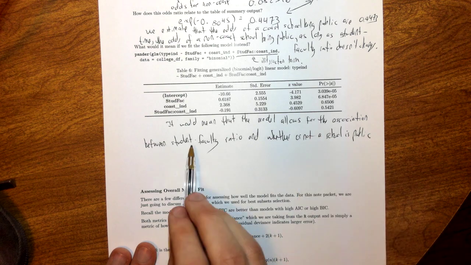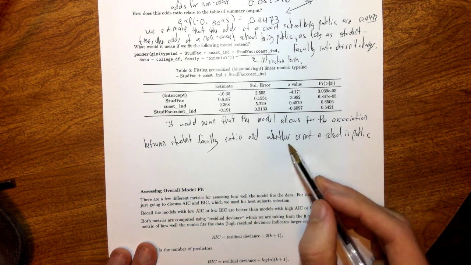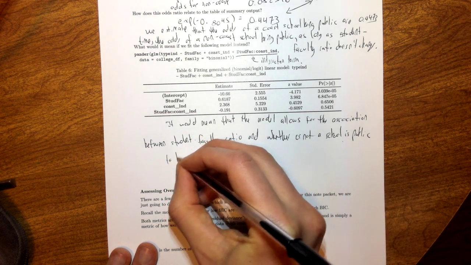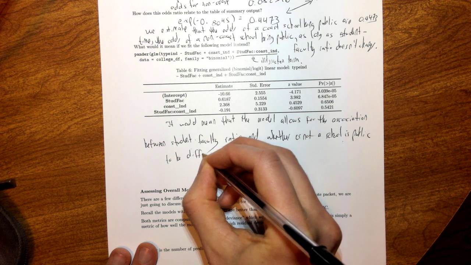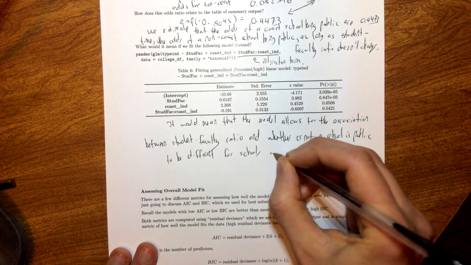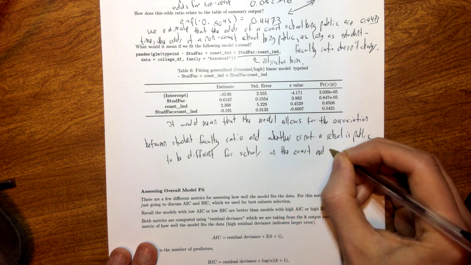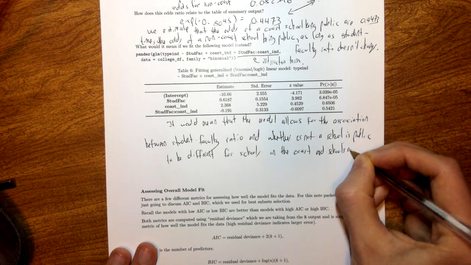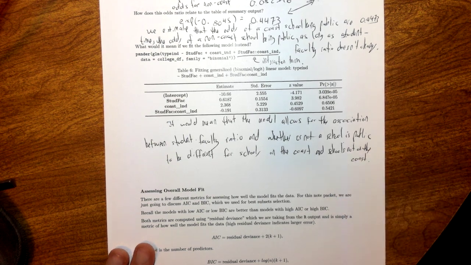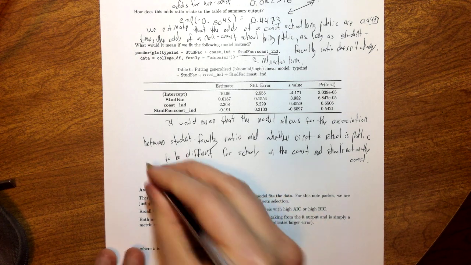So this association between our quantitative predictor student-faculty ratio and our response, whether or not the school is public, our model is going to allow for that to be different for schools on the coast and schools not on the coast. That's a super similar interpretation of an interaction to what we had before.